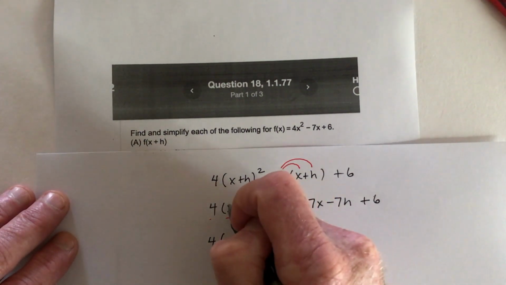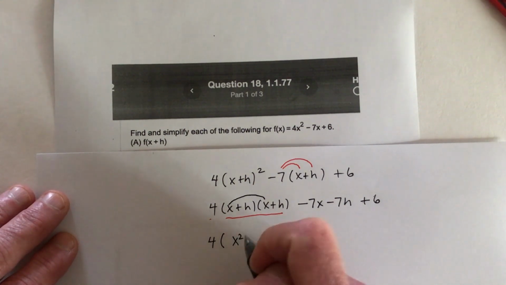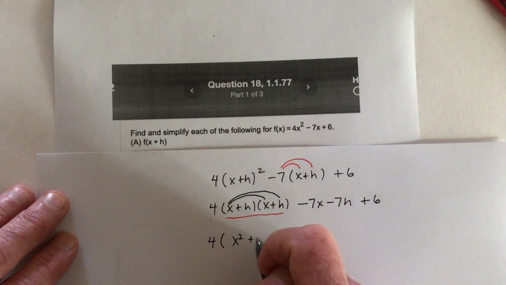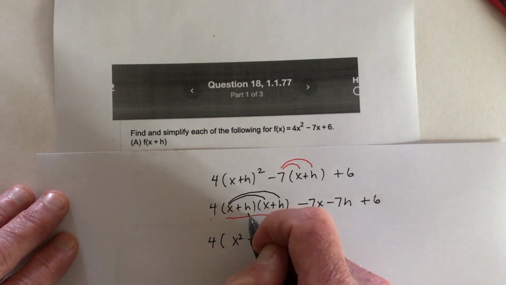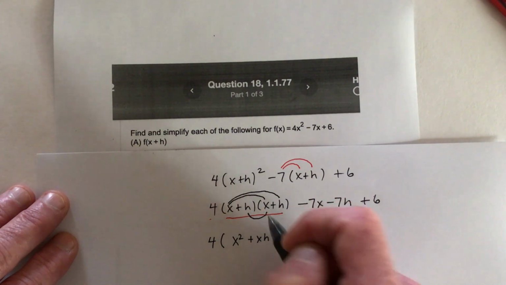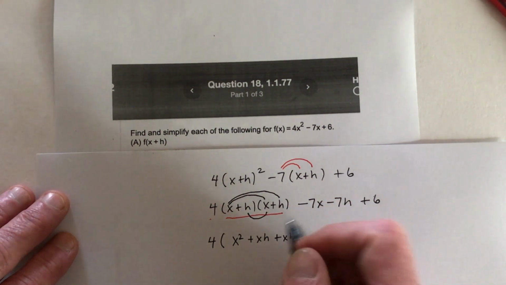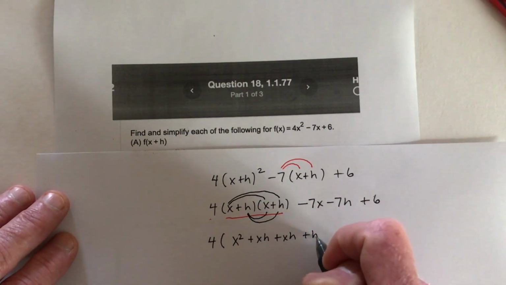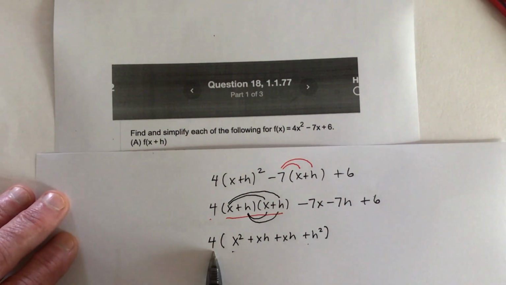So there would be x times x when you distribute, that's x squared. There would be x times h, so that would be plus xh. Now distribute the h, so that would be h times x, or x times h, same thing. And then there would be an h times h, so plus h squared. And then all of that's in the parentheses, and then it's going to get multiplied by 4.